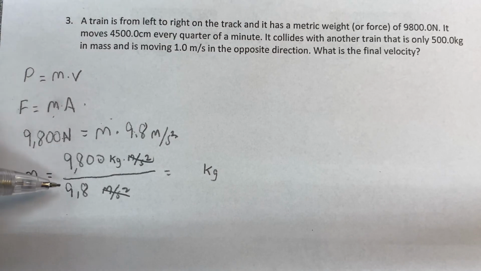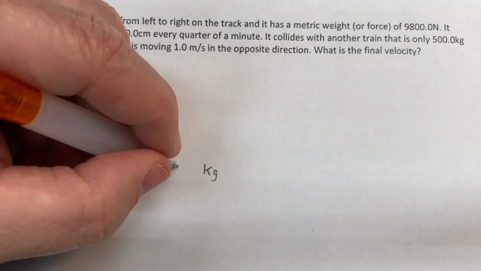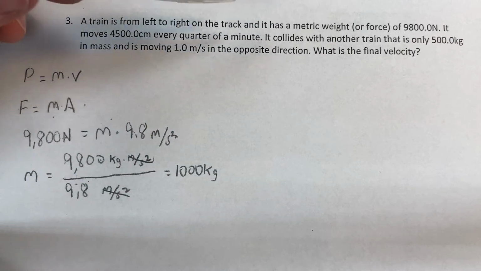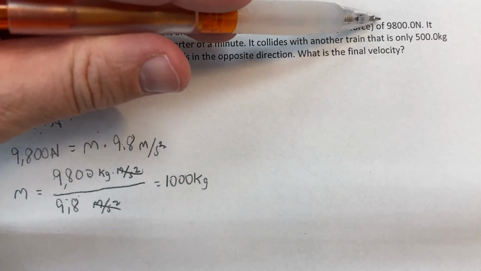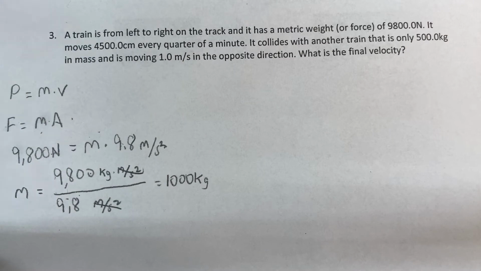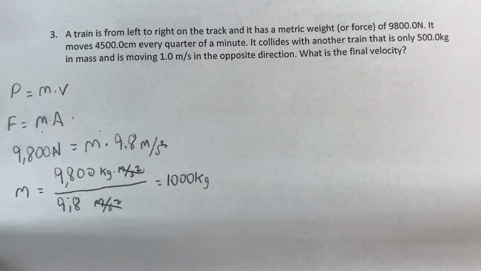And oh, the teacher's not super mean. He made this very easy to do. 9,800 divided by 9.8 is 1,000 kilograms. So if the train has a force of 9,800 newtons, then it has a mass of 1,000 kilograms. So now we've got the mass for this train.